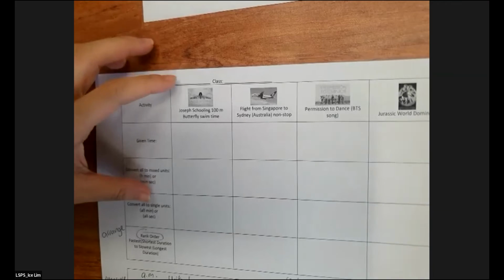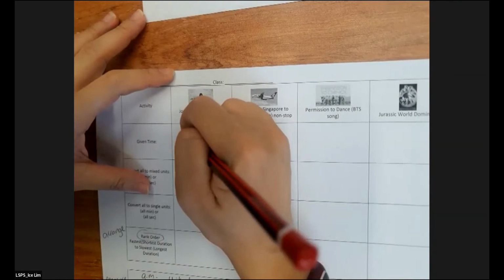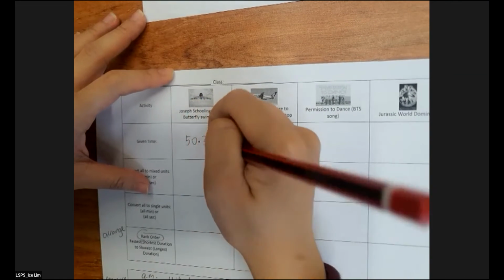So yesterday, Joseph Schooling's time was 50.39 seconds.